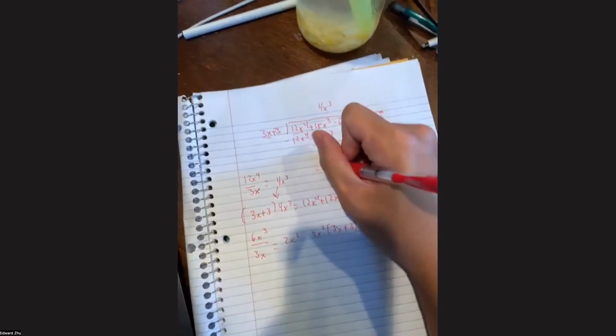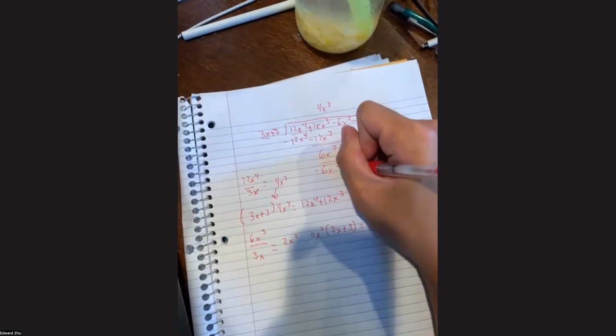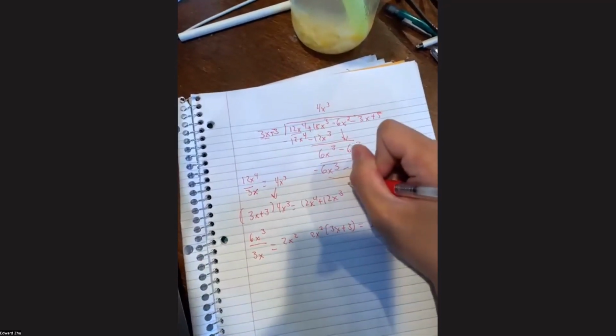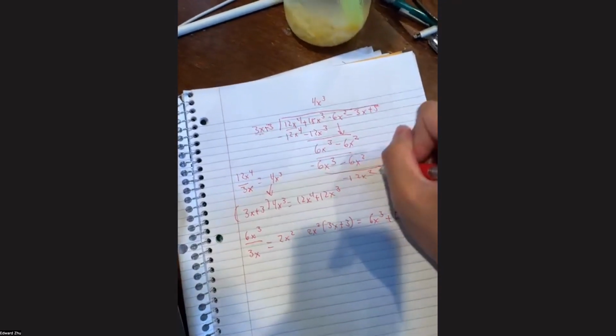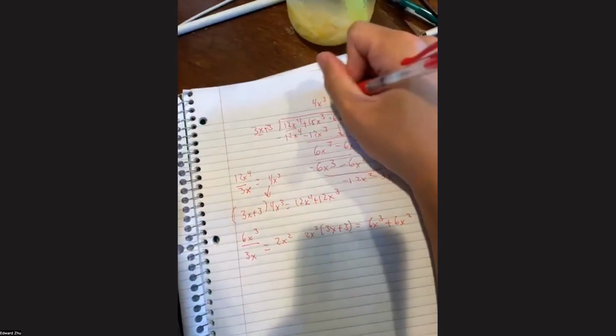And then you would subtract it again, 6x cubed minus 6x squared, negative 12x squared minus 3x. Don't do what I'm doing, which is forgetting to put the numbers up, plus 2x squared.